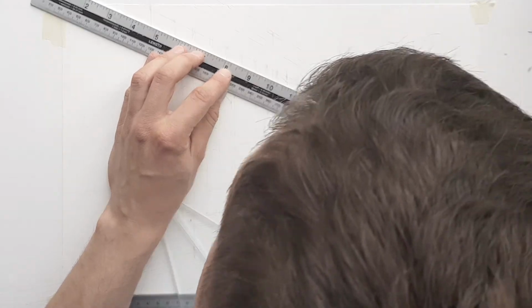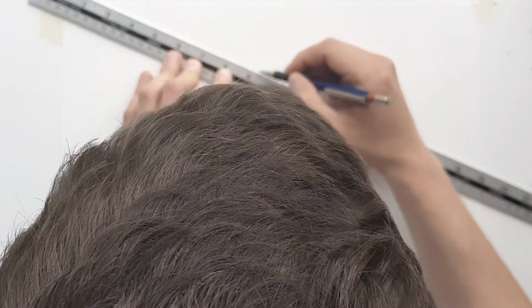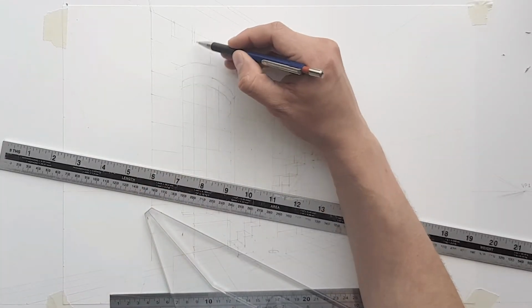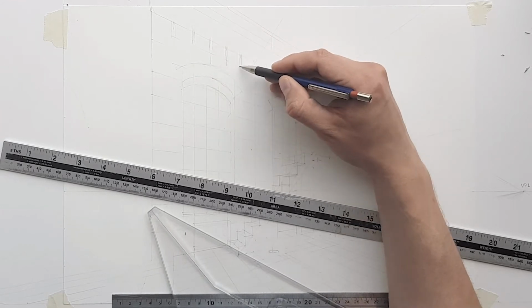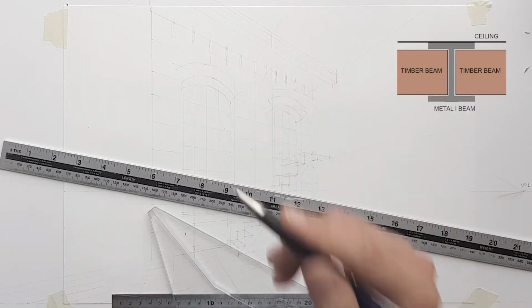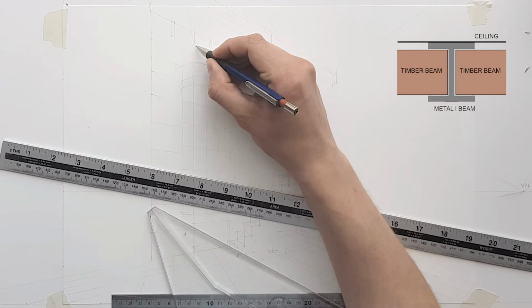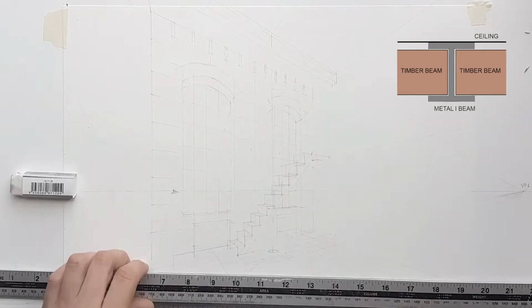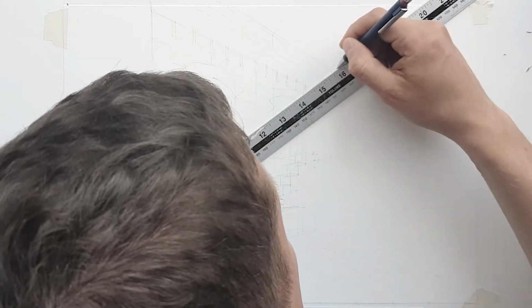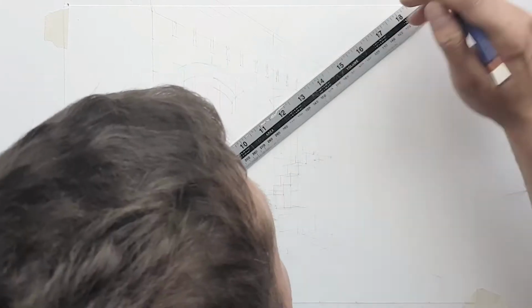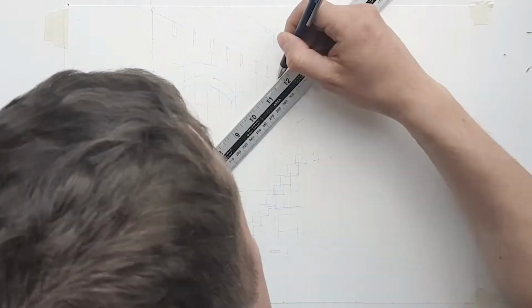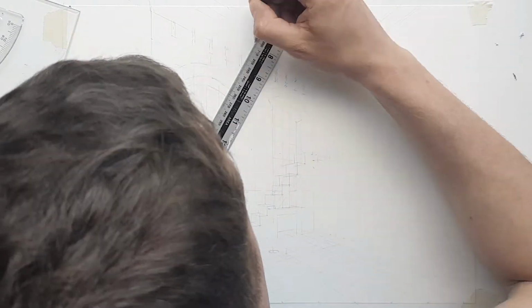The height of these timber beams is going to match the metal beams because they are going to be sitting on the flange of the I-beam. And then again, the box of each of these timber beams is projected towards the vanishing point number 2 as shown.